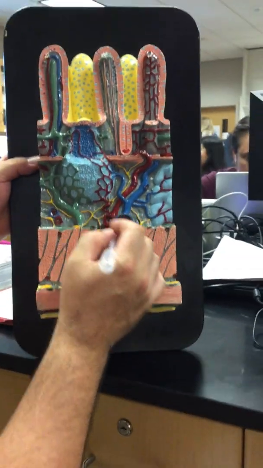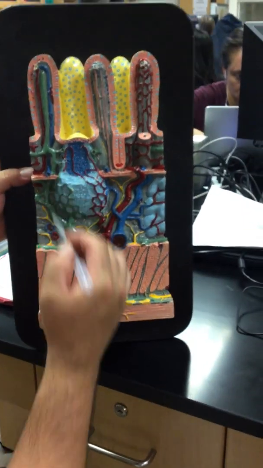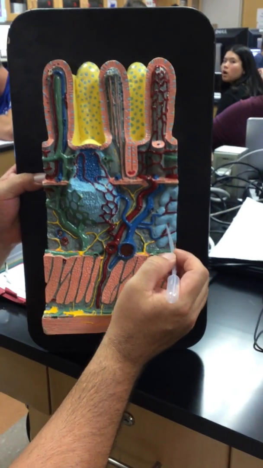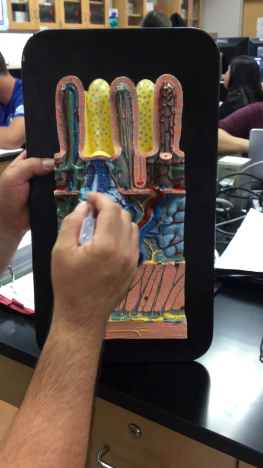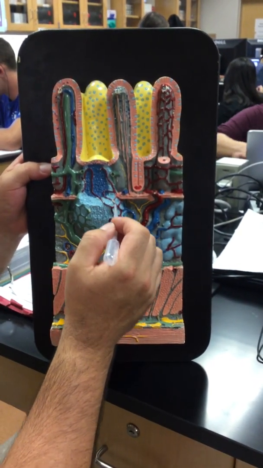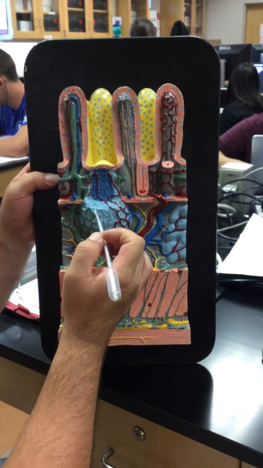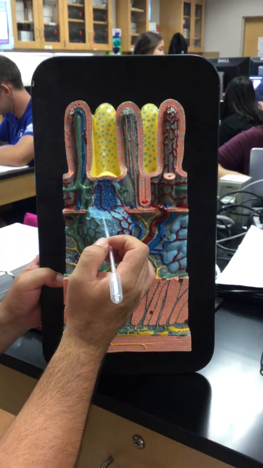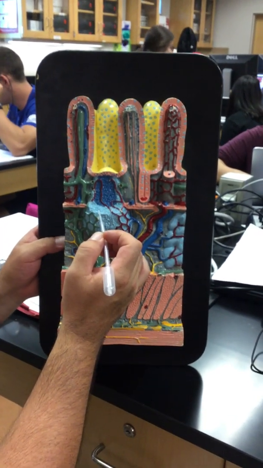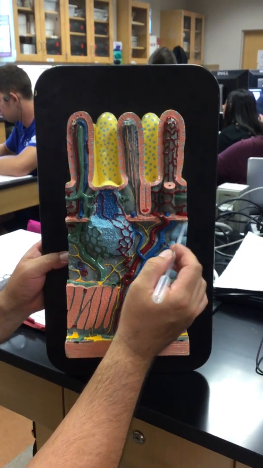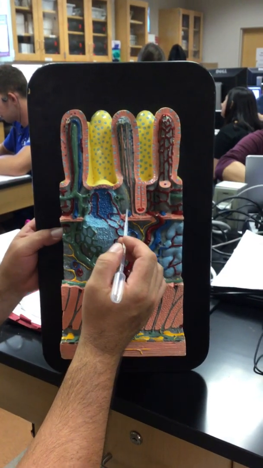We have some vasculature up here in the submucosal layer, home to things like the Brunner's gland, the follicle. Some might refer to this as a Peyer's patch if we're talking about the distal ileum of the small intestine. The muscularis mucosa is up here.